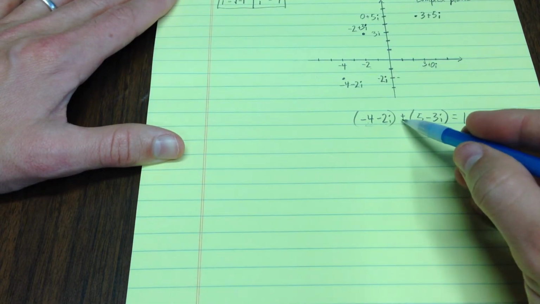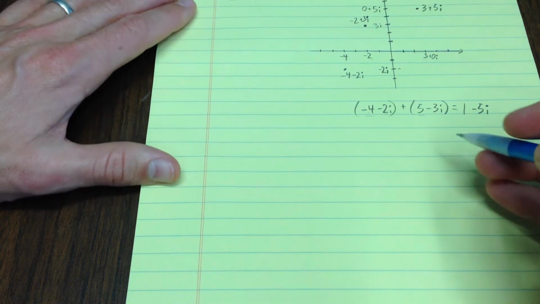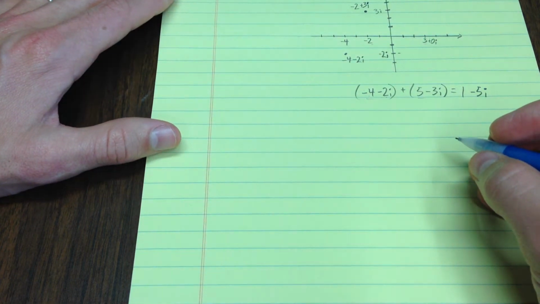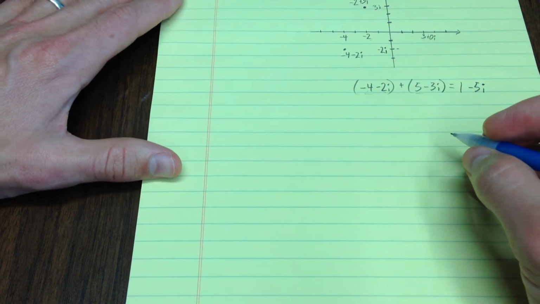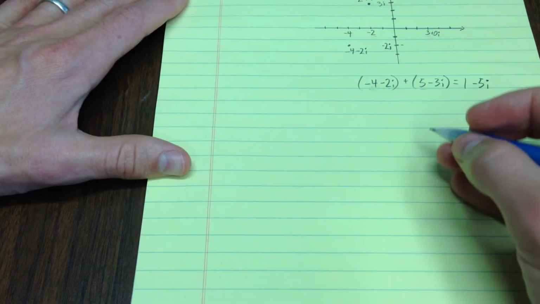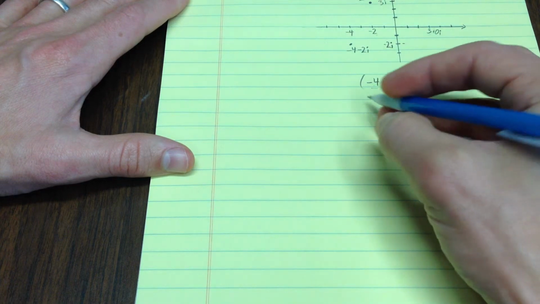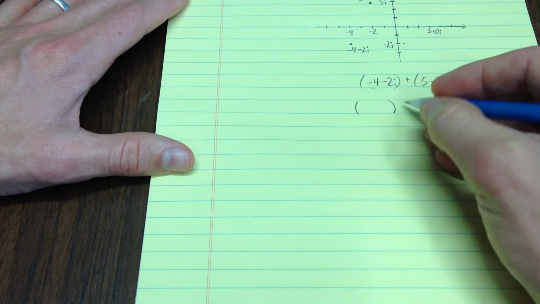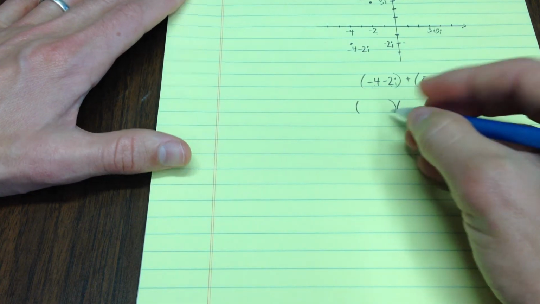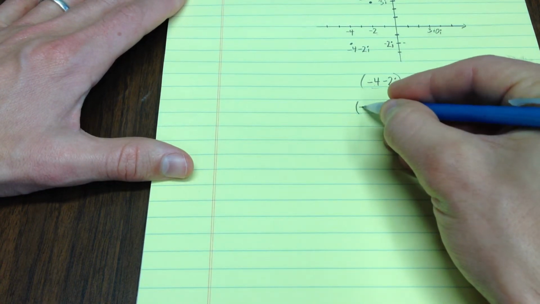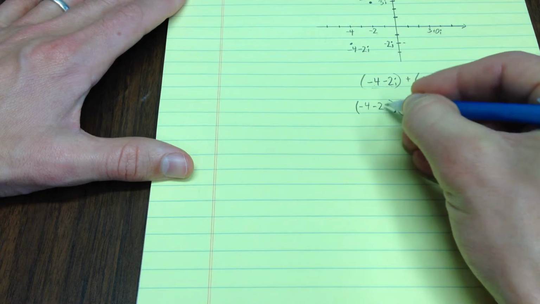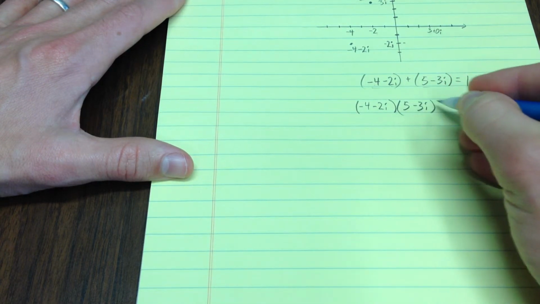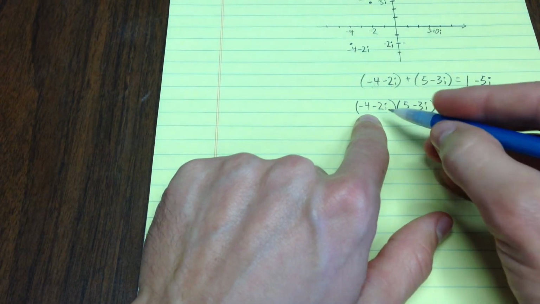Okay, you could subtract similarly, and the interesting thing here is that you can also multiply. Okay, and multiplying is perhaps the most subtle piece of this. If I want to multiply -4 -2i times 5 minus 3i, here's what I get.